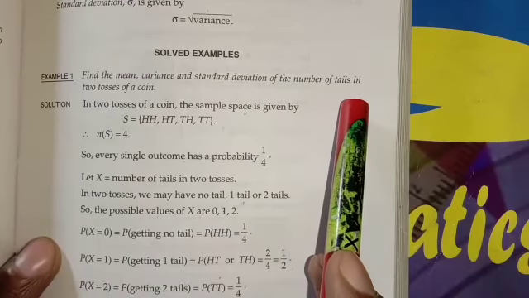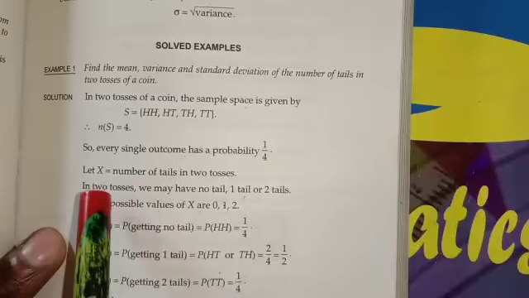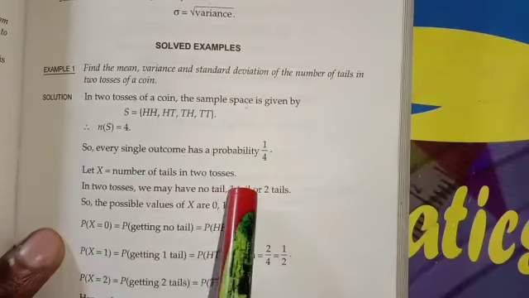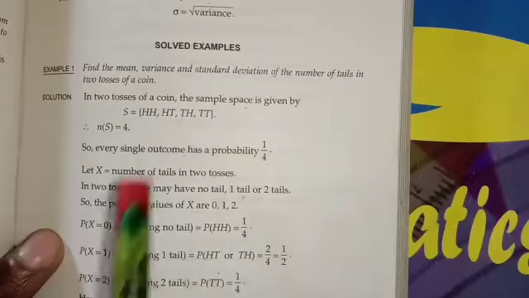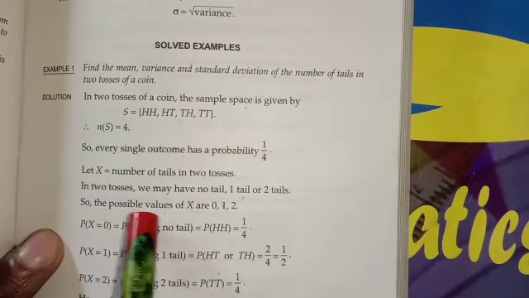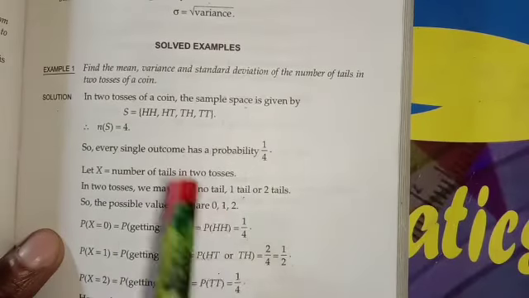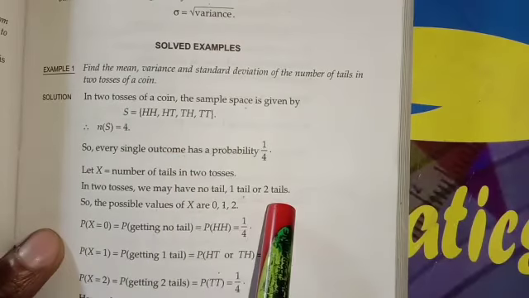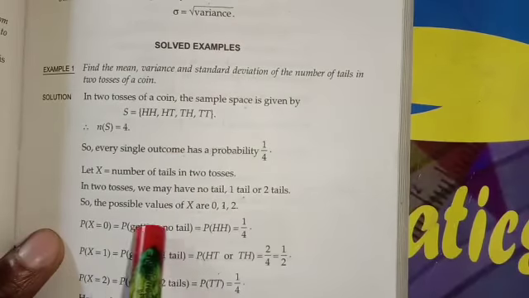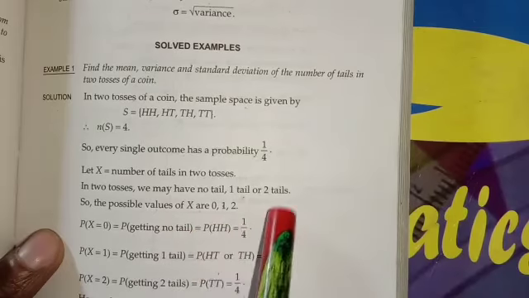The number of tails is the main thing you have to see. So let X be the number of tails in two tosses. Sorry, maximum 2 tails, minimum 0. So in two tosses we may have no tail. No tail means head head, or one tail or two tails, maximum 2 tails. So the possible values of X are 0, 1, 2.